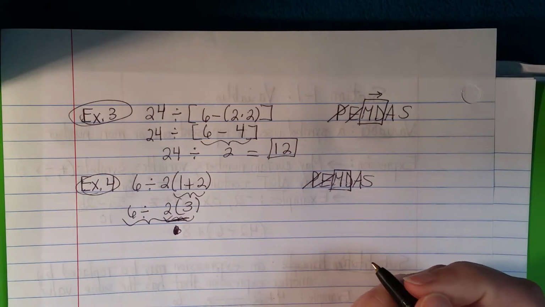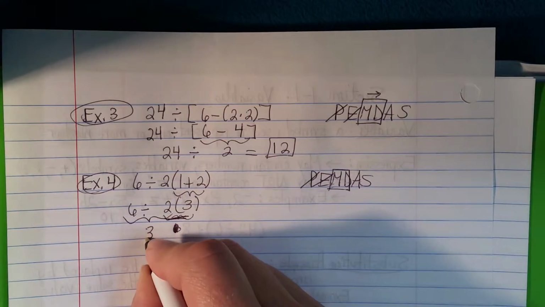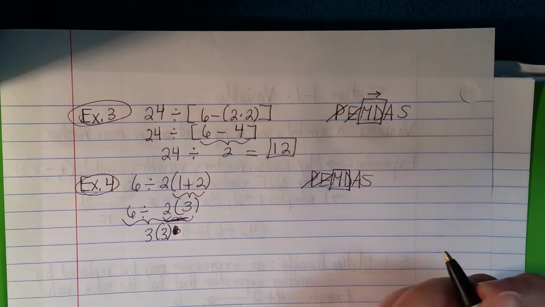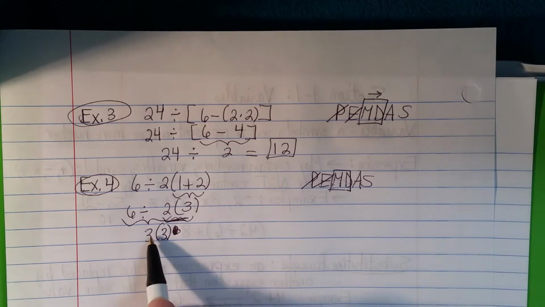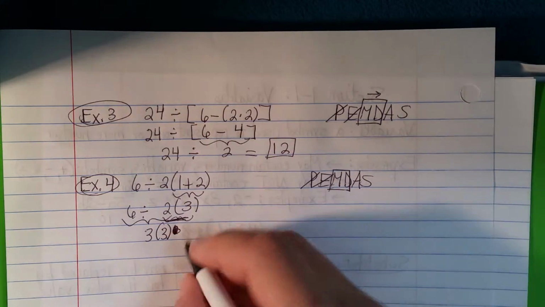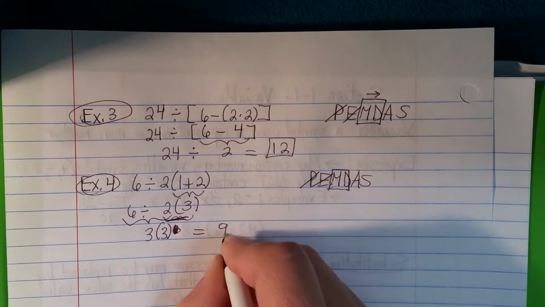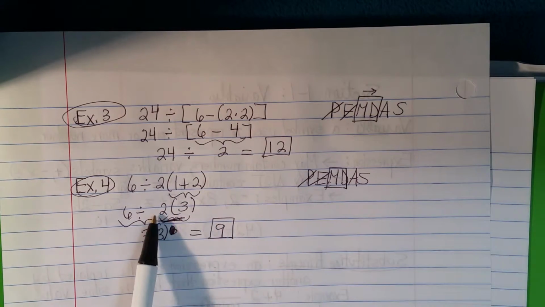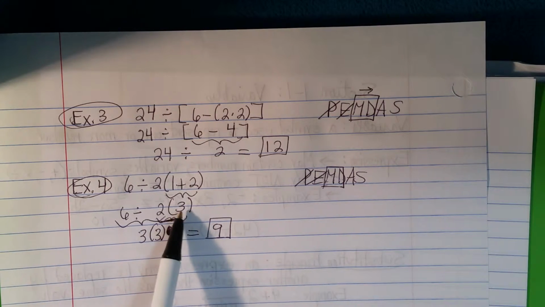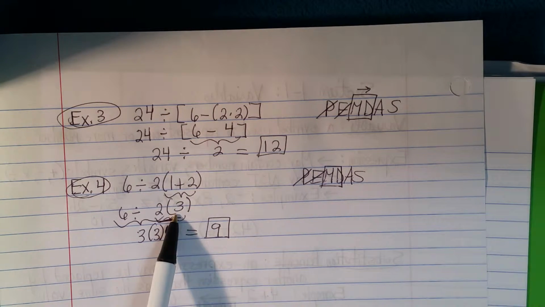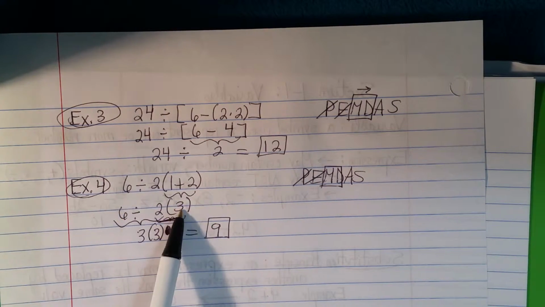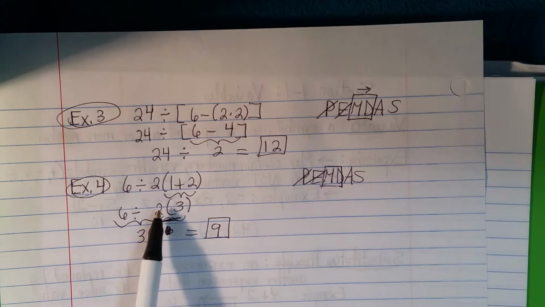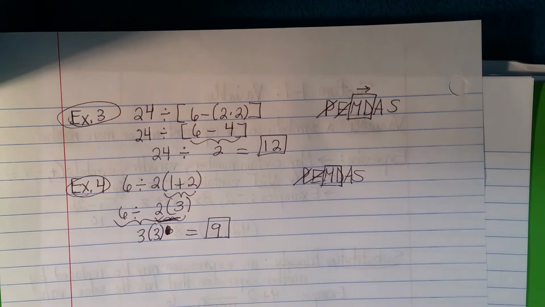This has to come first. 6 divided by 2 is 3. Then you have times 3. Now we can do the multiplication. So the original way I said it was incorrect. If we had done the 2 times 3 first, which is incorrect, you would have 6 divided by 6, which is 1, and that's incorrect. You have to do the division before the multiplication because it comes first left to right.